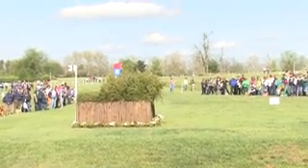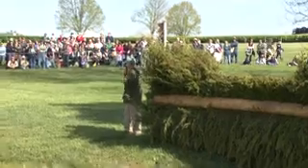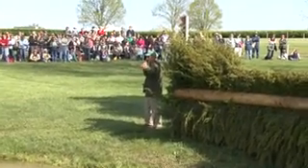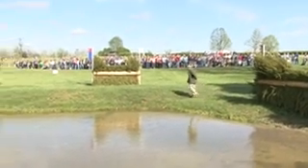You will land there in the water. You'll take a stride. Lift your head and eyes. Look where you are going to go next. Then start your turn towards speed.